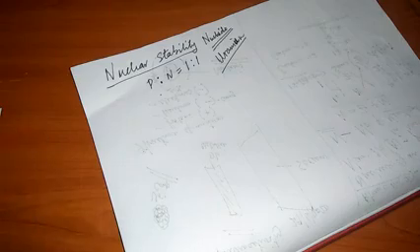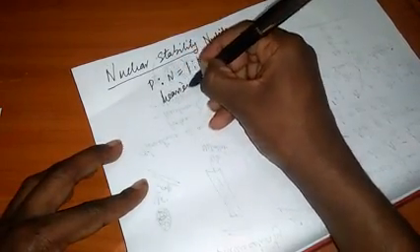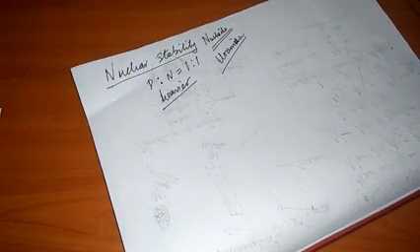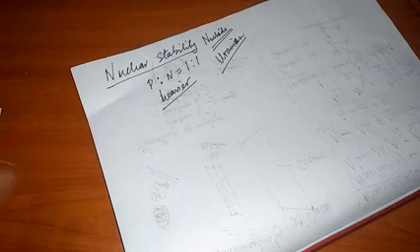that as the atom becomes heavier, this ratio may not be obeyed. This ratio may not be 1:1. There is a deviation from this ratio.